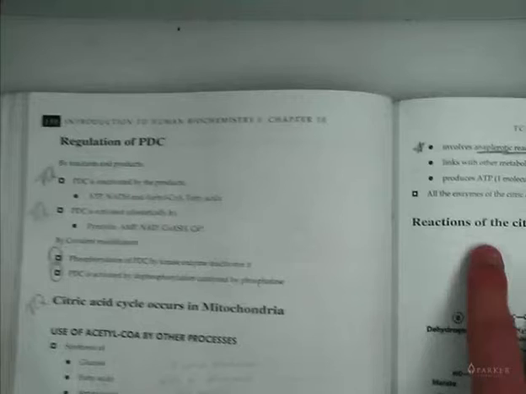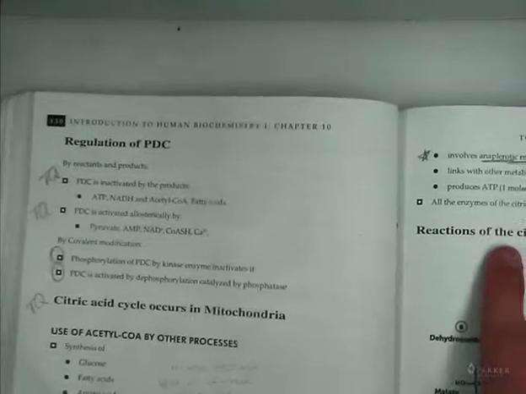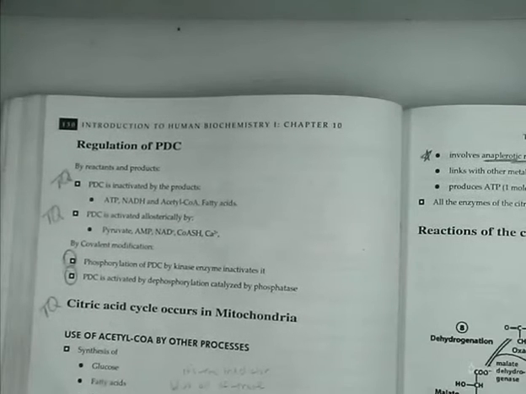Where do fatty acids come into play? I guess it's enough stored energy, maybe.